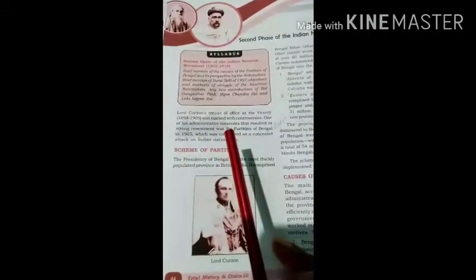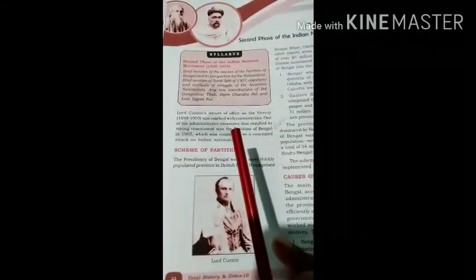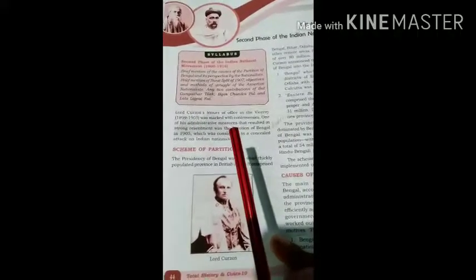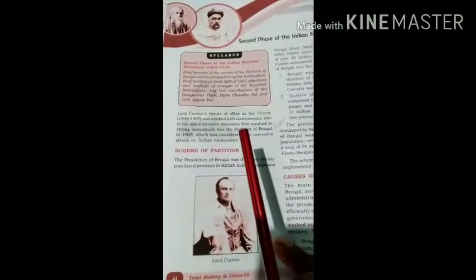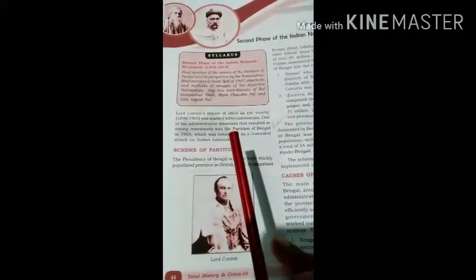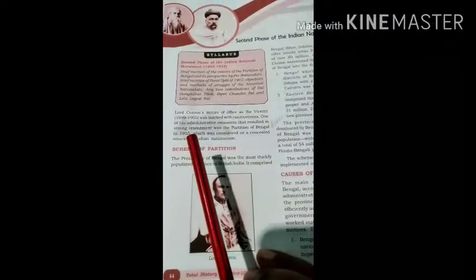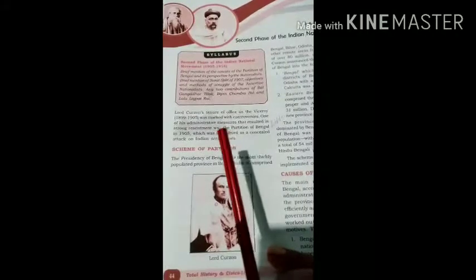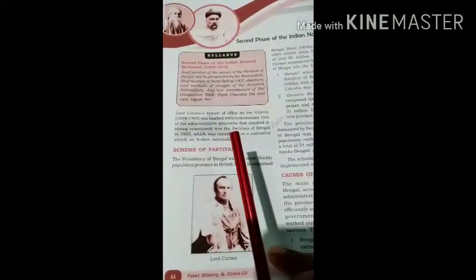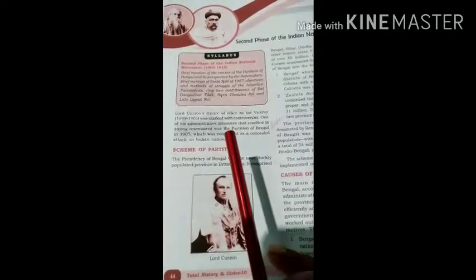One of the administrative measures of Lord Curzon was that during his time he decided to partition Bengal into two different parts, that is East Bengal and West Bengal, and he did it in 1905. And this partition was very strongly opposed by the people and leaders of the Bengal area.